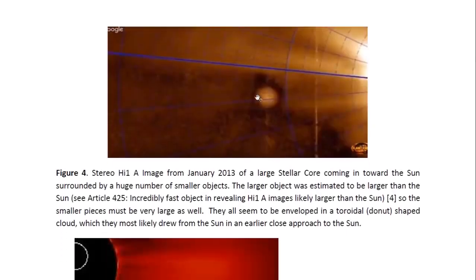Now, here we see one of these stellar cores coming in towards the sun. And it seems to be surrounded by a huge number of objects, possibly debris, possibly smaller stellar cores, a huge number of objects. And for more details on this, you may look at Article 425 entitled Incredibly Fast Object in Revealing HI1A Images Likely Larger than the Sun. Because this object ended up being extremely large, and I estimate its size in that article. So the smaller pieces that we see here must be very large as well.